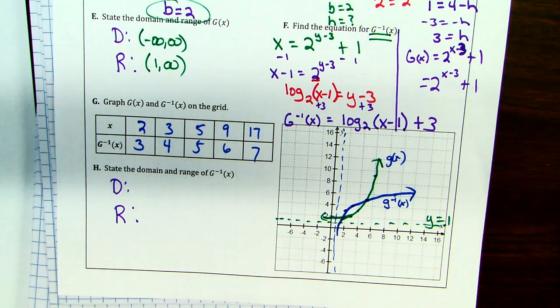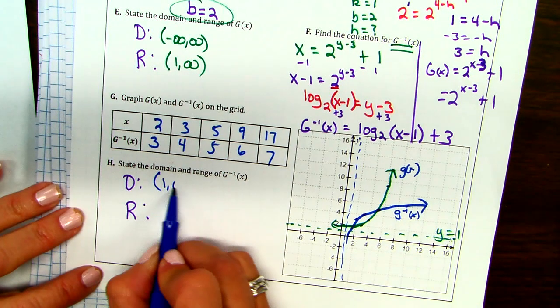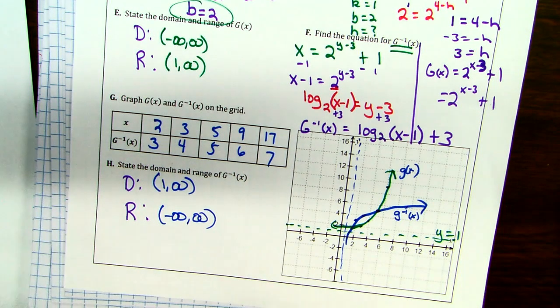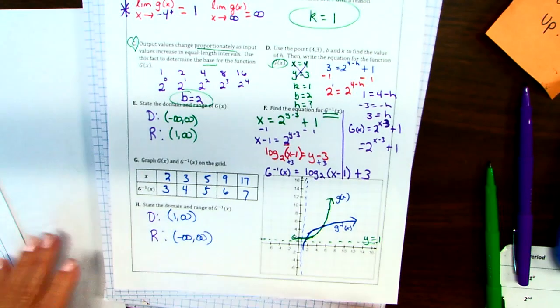Domain and range, flip it. Let's flip these, right? Find those shortcuts. Instead of staring at the graph and trying to find the points that were for this graph. Remember, B's and R's split, X and Y's. Okay? I just threw a whole lot at you. I know I did.